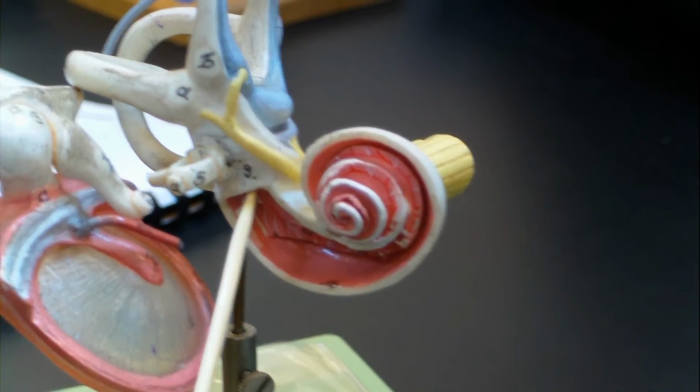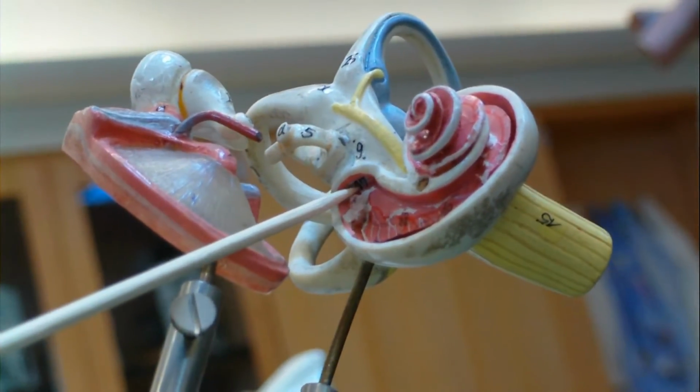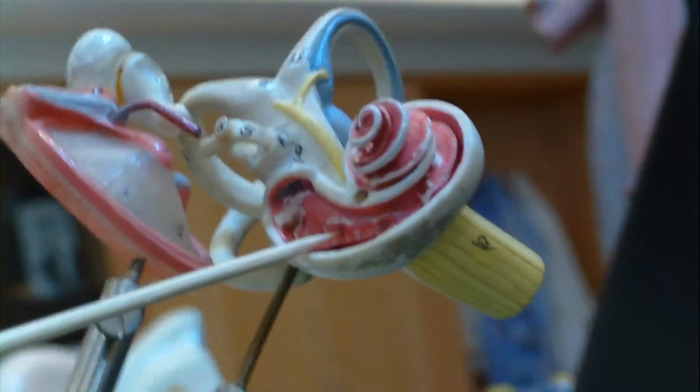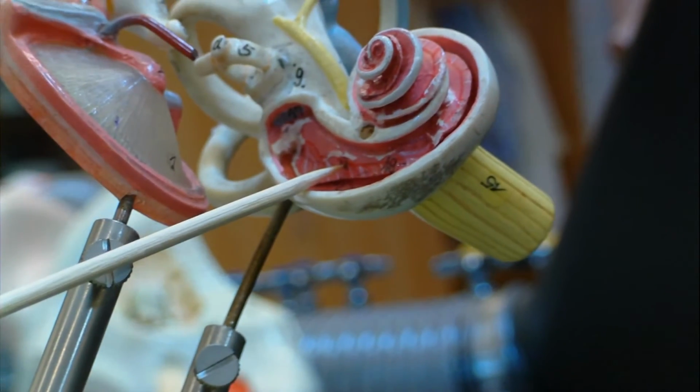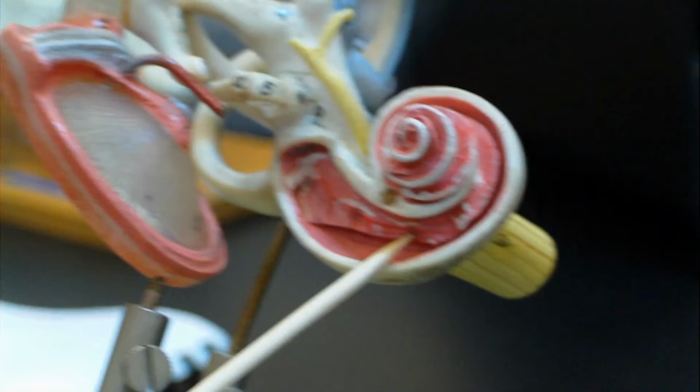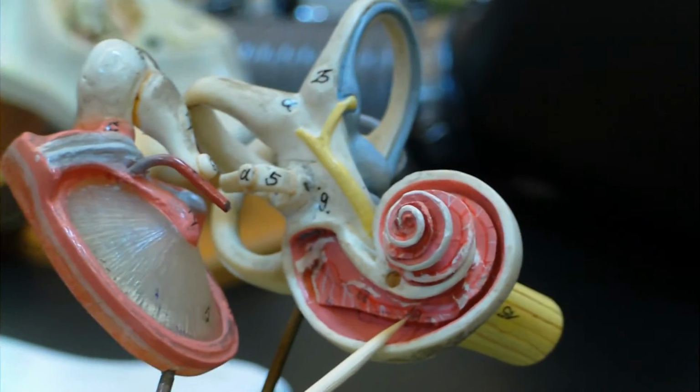Number 17, way up here in the corner, I don't know if we can see it, but number 17 in the corner is our scala vestibuli. Number 18 here is our cochlear duct or scala media. And number 19 here is our spiral organ or our organ of Corti. And that's it for this one.